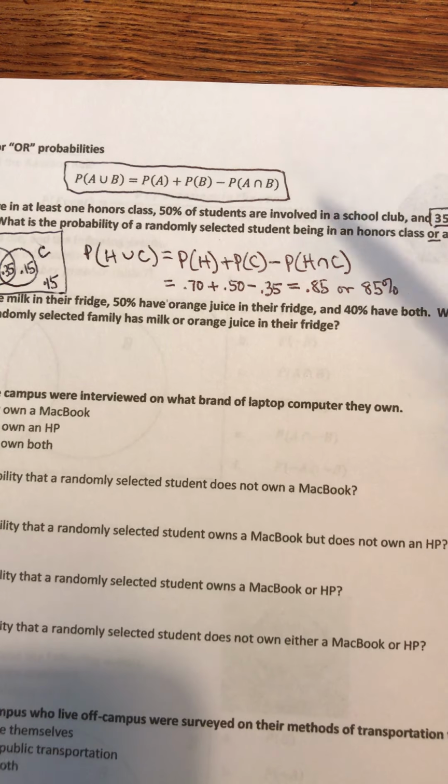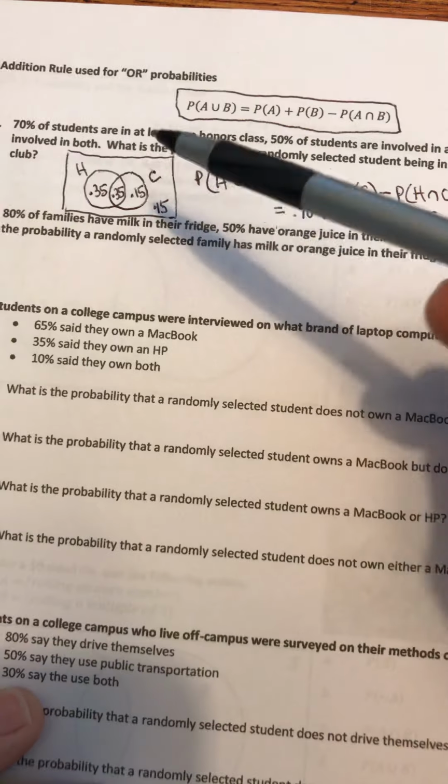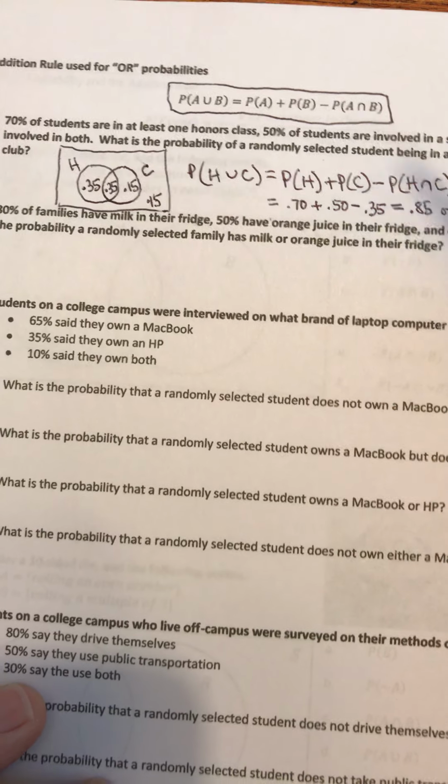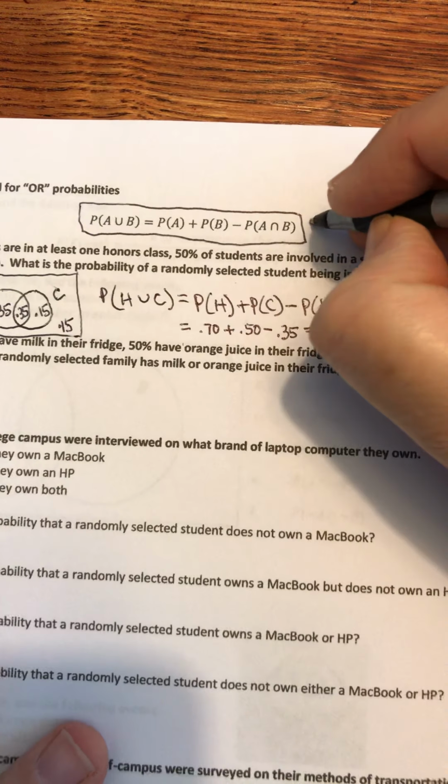All right, now you have to finish the rest of these, but again, a suggestion, draw this little picture. It makes them so much easier. Don't forget this formula.